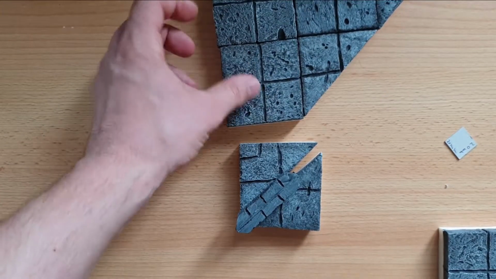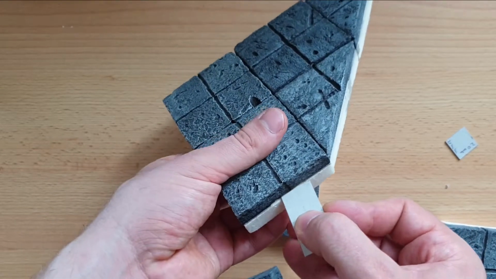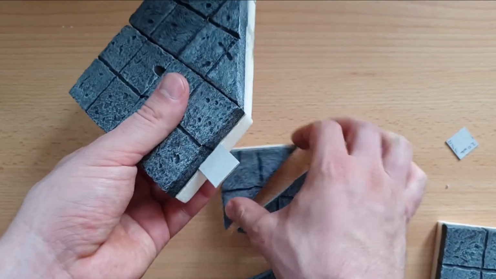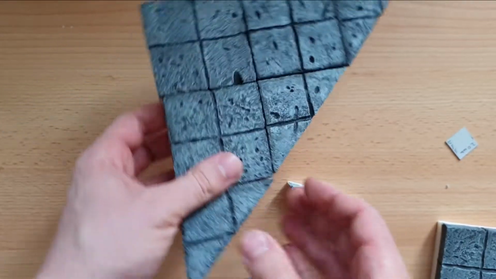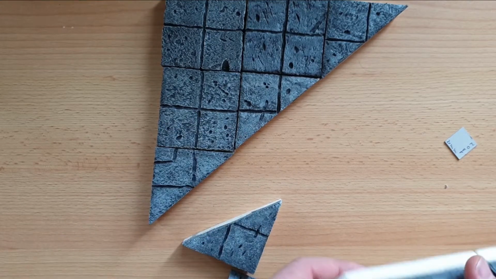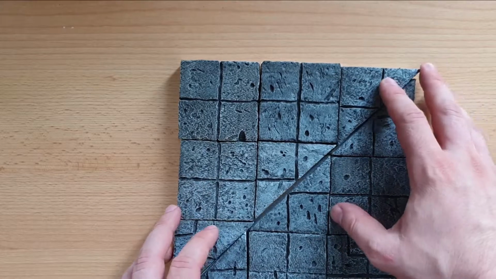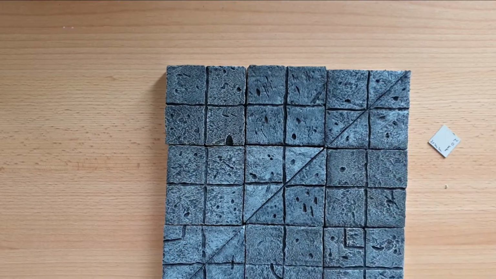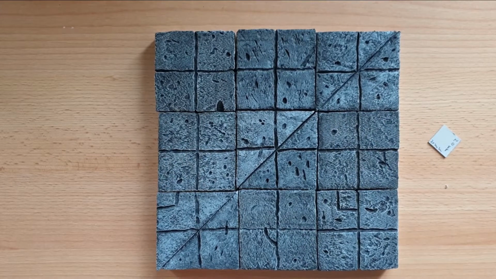If you have multiple dungeon tiles, you can connect them quite neatly. And let's say you want to make a longer diagonal wall. What you end up with would be something like this. This is now 3 by 3 tiles, so you can see that.